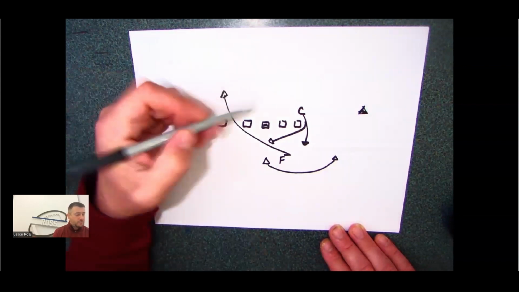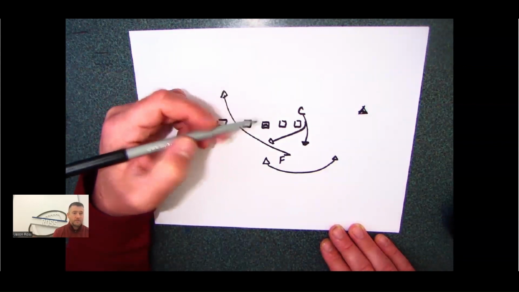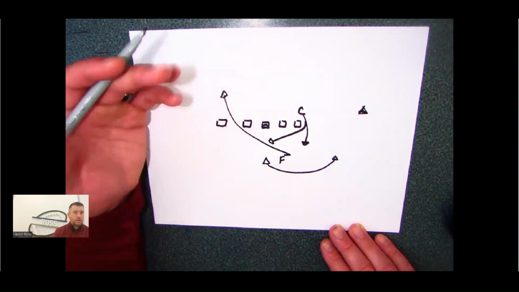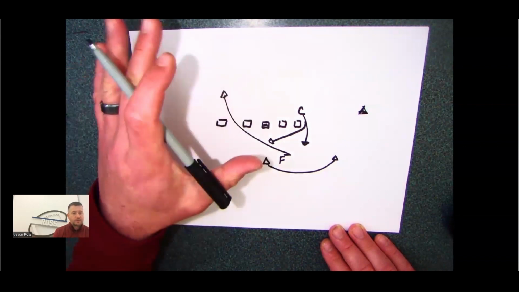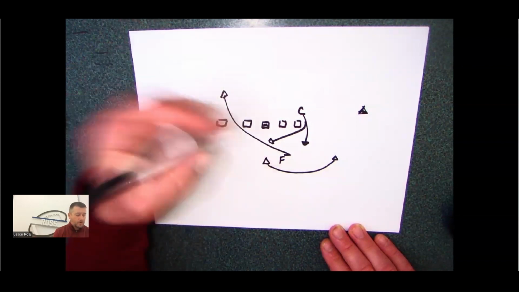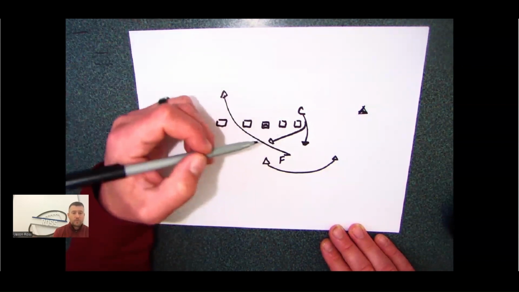Again, you can do this as a full-on running drill with the lineman, the quarterback, and running back if you want, and have wide receivers doing something different. Or you can do it kind of like this. Either way works.